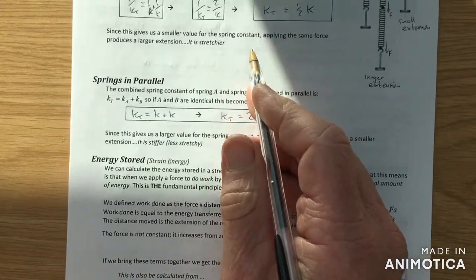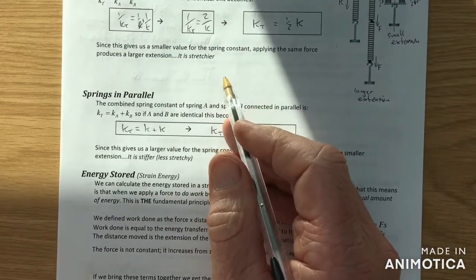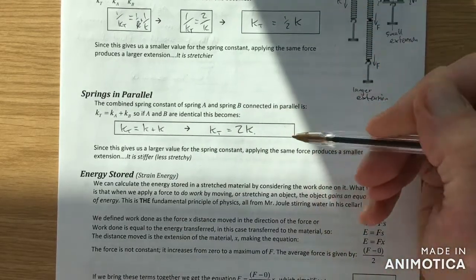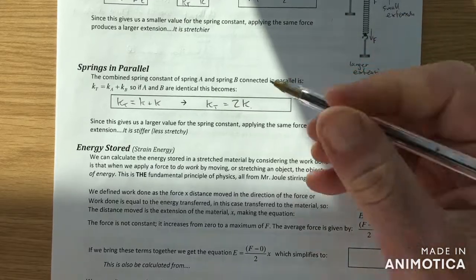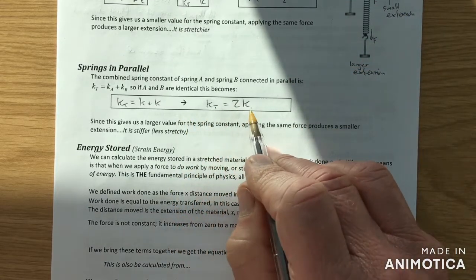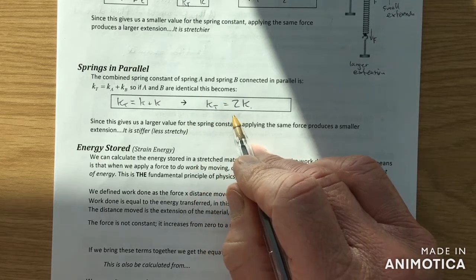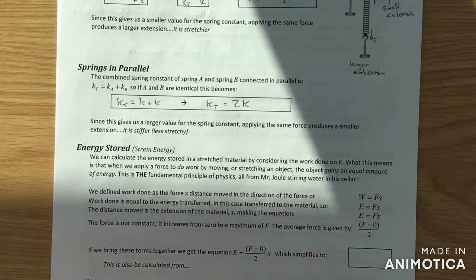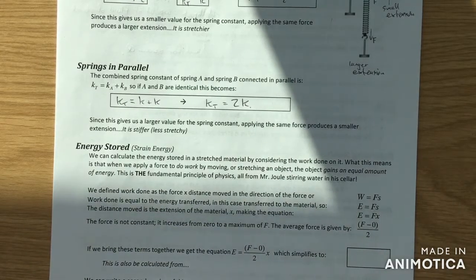Be careful when you're doing questions like this that you don't just say it's longer or smaller, it's how much smaller and how much longer. Okay, so if you've got 2 springs that are the same in parallel, it will be twice as stiff. K is twice as big. If it's 3 springs, it's 3 times as big. 4 springs, 4 times as big. Okay, so get your numbers in there, makes it much, much easier.